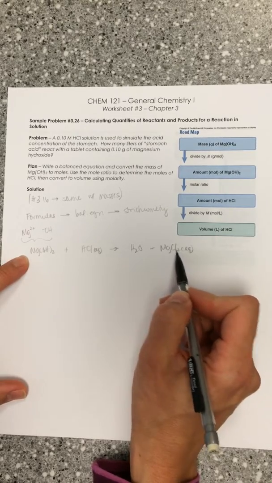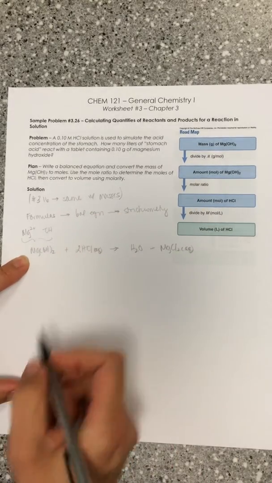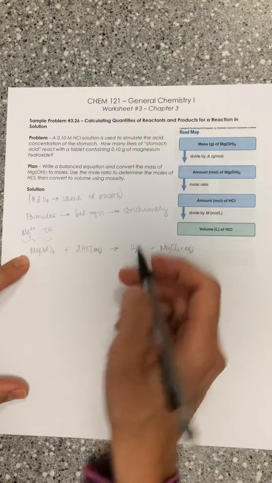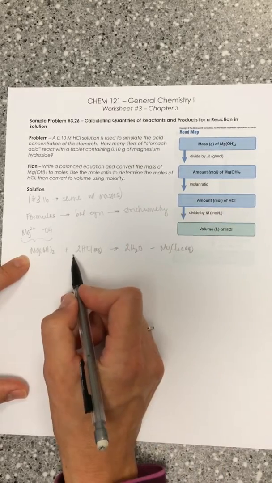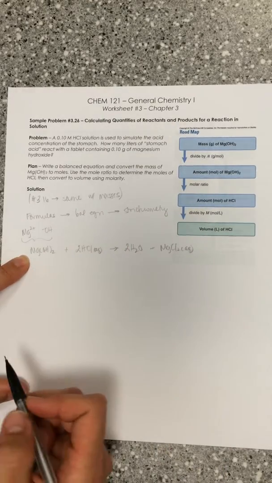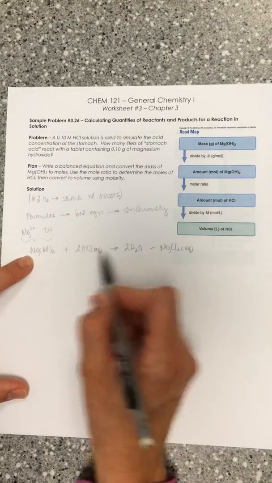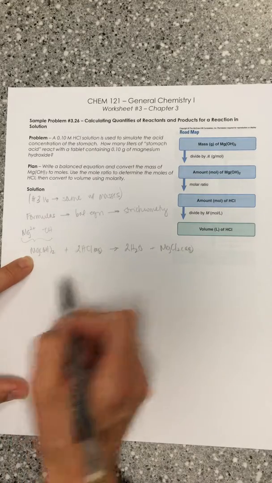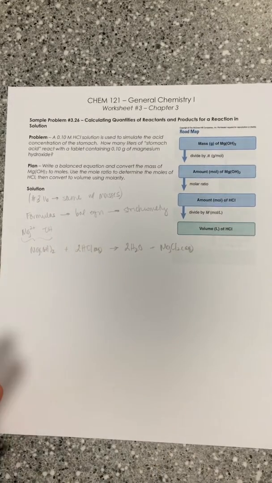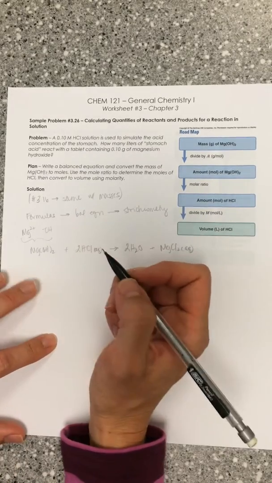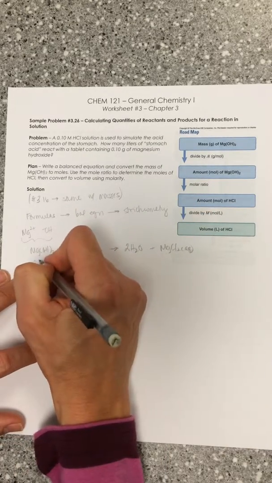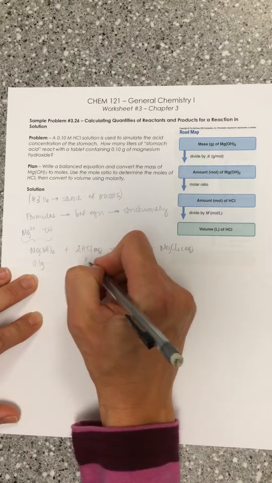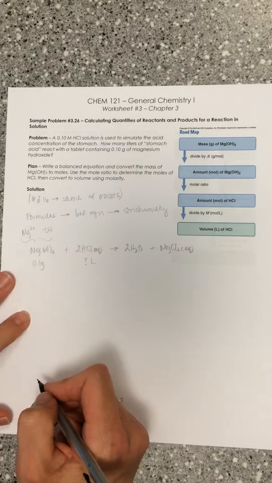Magnesiums are balanced here. My chlorine is not, so I'm going to put a 2 there, and that coincidentally happens to help with balancing the rest of our equation once I put a 2 there for water. So magnesiums are balanced, chlorines are balanced, 2 hydrogens there, but we've got 2 more that are there, 2 oxygens, 2 oxygens. So we have our balanced chemical equation, and in this case, we know that we have 0.1 grams of our magnesium hydroxide, and we'd like to know how many liters of stomach acid we'll need to react with that.